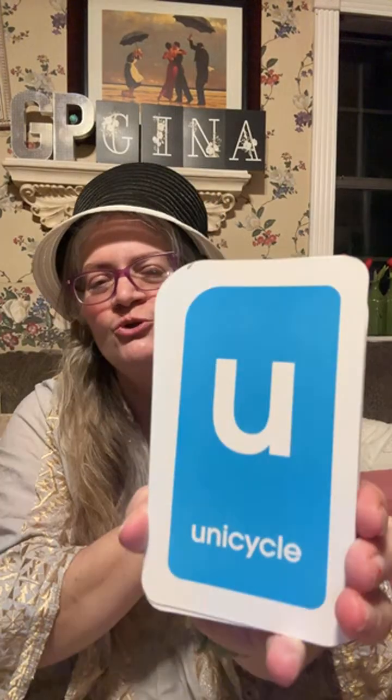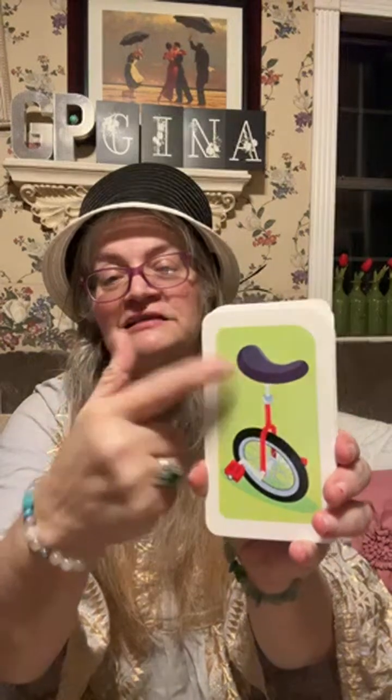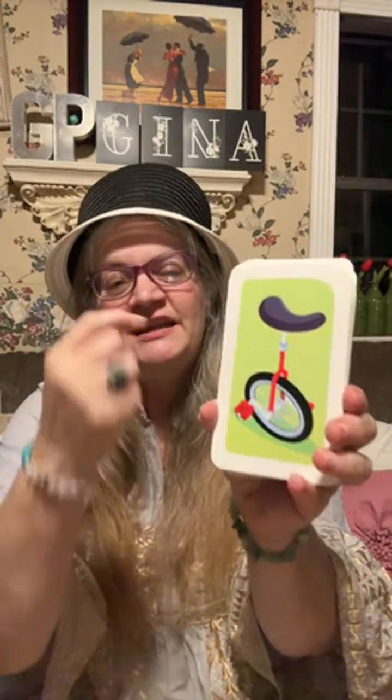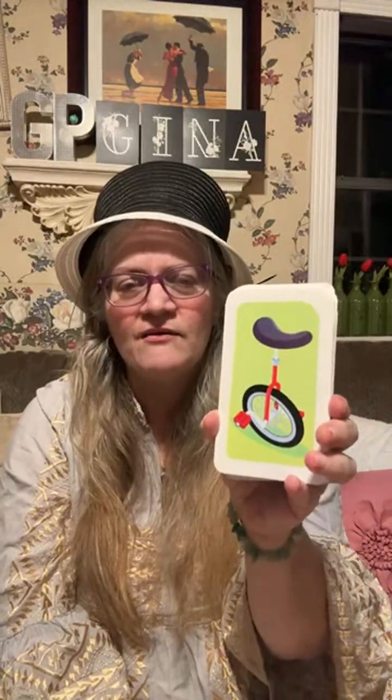U for unicycle. Letter U. Lowercase u. Unicycle. U. It says its name. That's a long U. Unicycle. Let's see what a unicycle looks like. It only has one seat. And it only has one wheel. How many seats does a bicycle have?